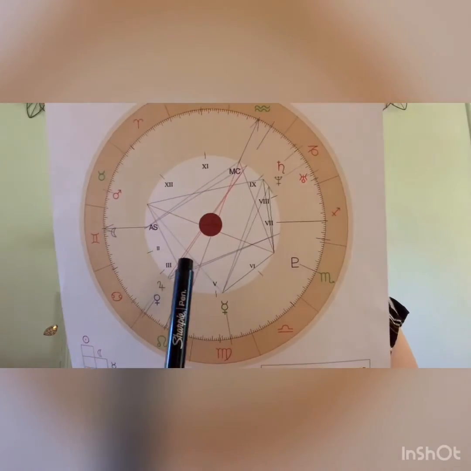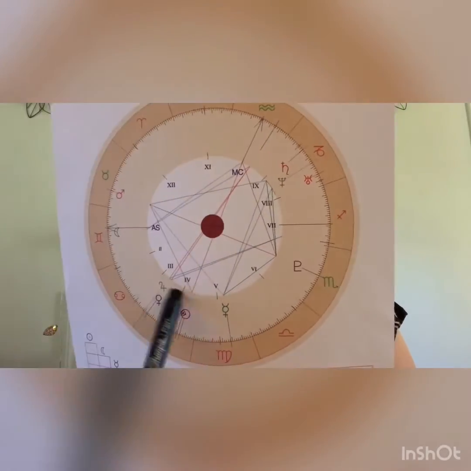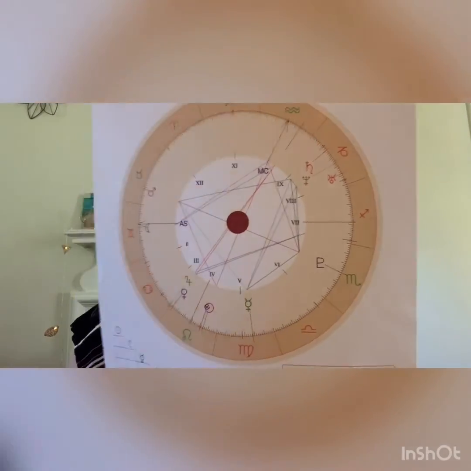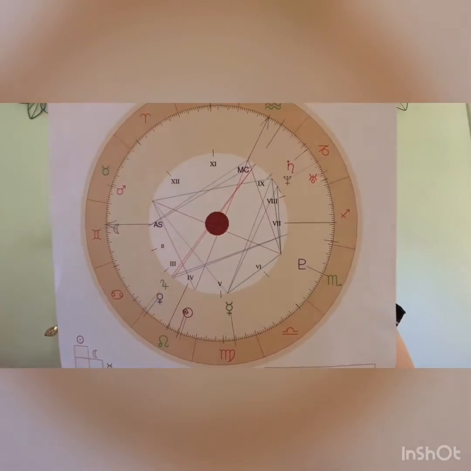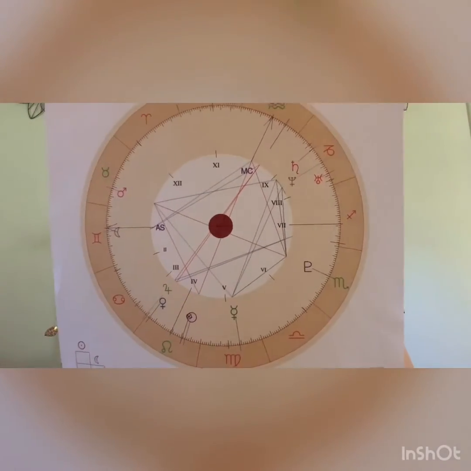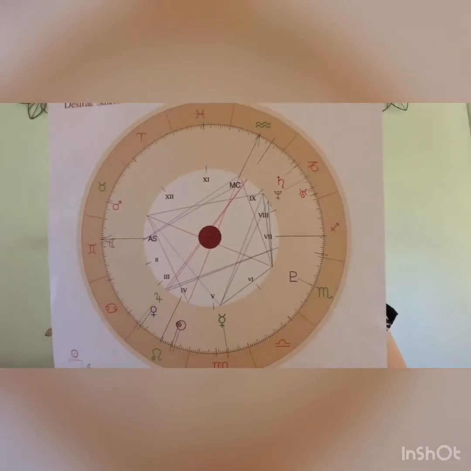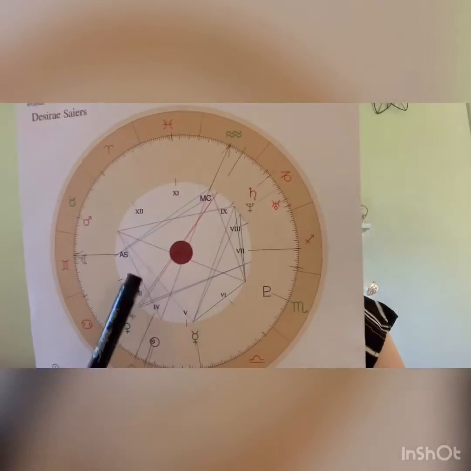So these triangles and squares and all the stuff that's going on in here have to do with things that are called conjunctions, trines, oppositions, squares. In the second video, I will get to that a little bit more than in this one. I just want you guys to see that this might be depicted in the center.